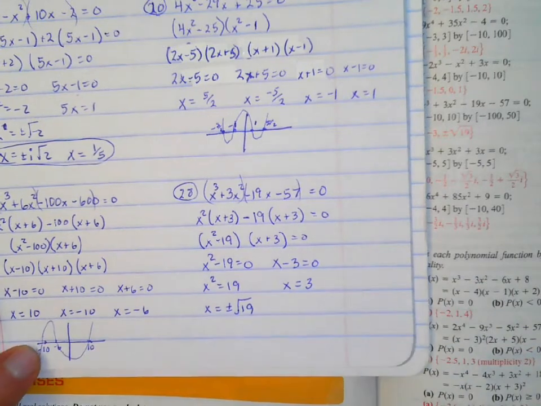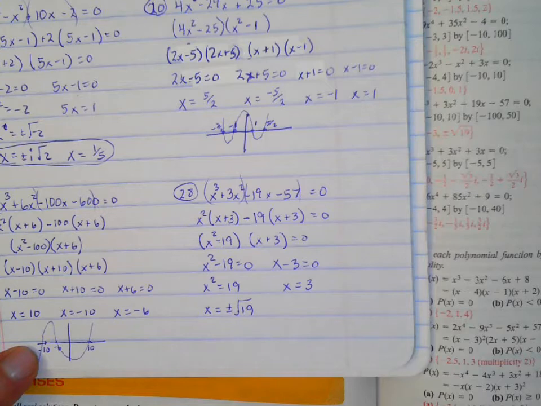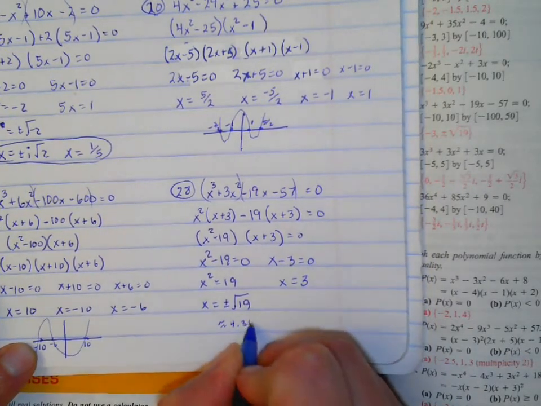Okay, and if you go the square root of 19, since we want to check it on Desmos there, oh, I keep hitting the wrong buttons on my calculator. Square root of 19 is approximately 4.36.